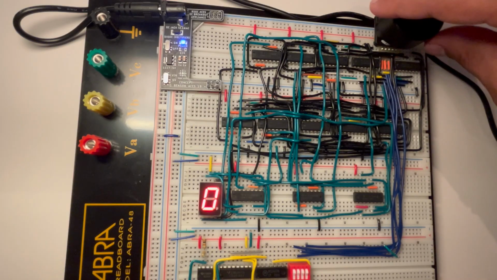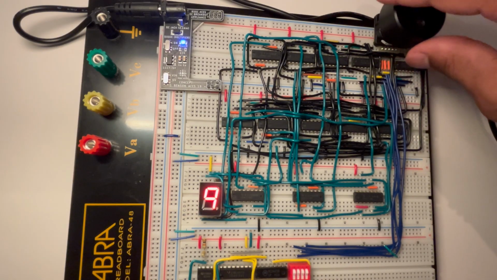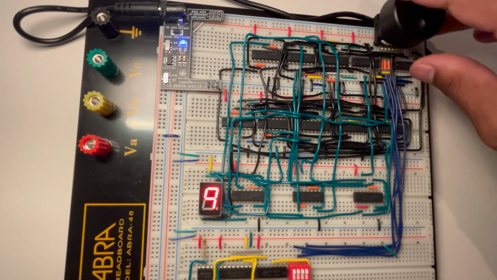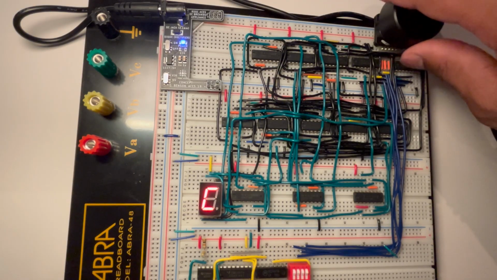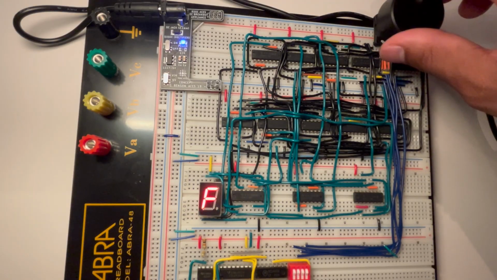So we can see if I scroll through, it goes 0, and then after 9, it continues in hex. It was already in hex, but it becomes obvious that it's hex, so we go A, B, C, D, E, F, and then it overflows again back to 0. And we can also go backwards.